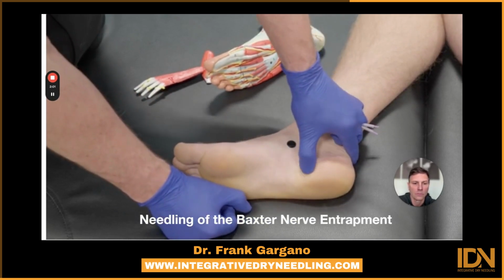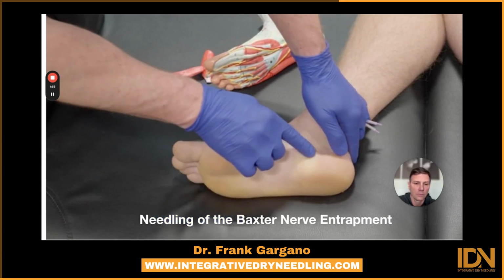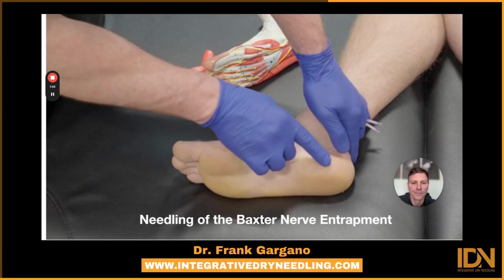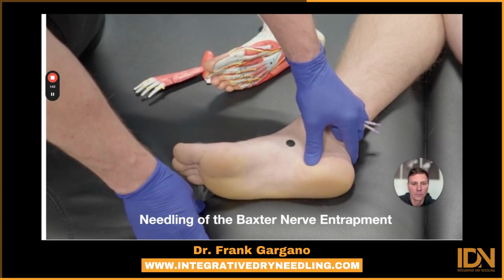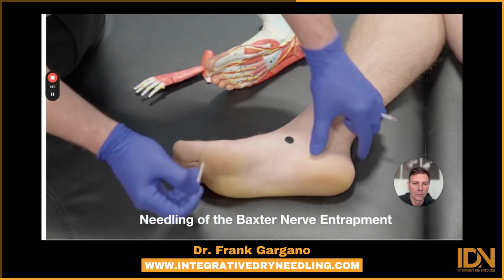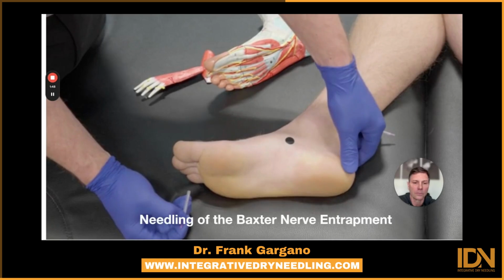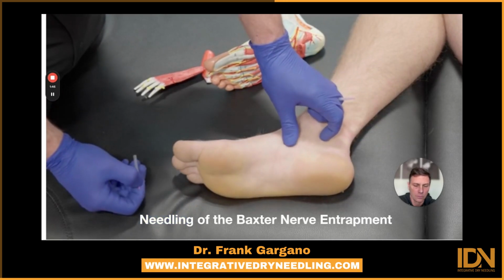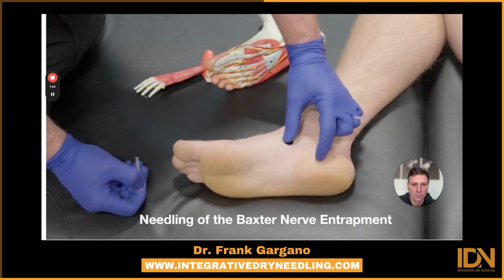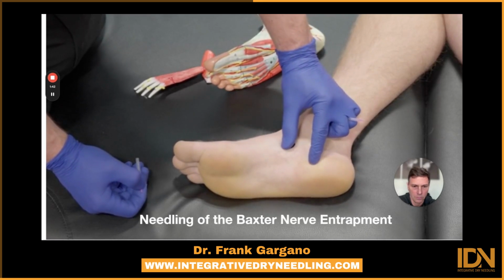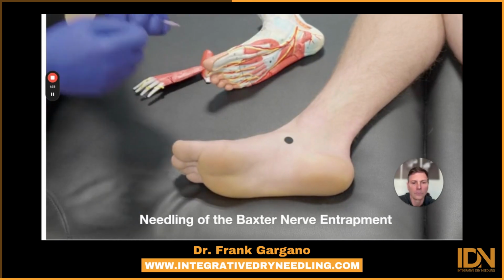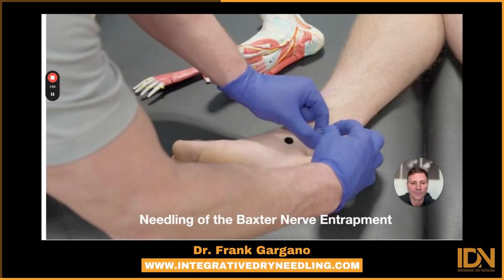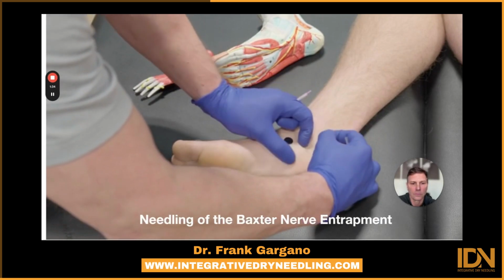So there's a number of things that can be going wrong. But I know for a fact that when I'm tender here, I'm mostly on that Baxter nerve, right? So that's where I'll begin my needling, right under the abductor hallucis. Now, I've got a 1-inch needle. I can go longer, I can go shorter, depending on the size of the foot. So I'm going to find the navicular. Between the navicular and the end of the calcaneus is that space where that Baxter's nerve runs down through. So essentially, I'm going to go ahead and needle coming down through.